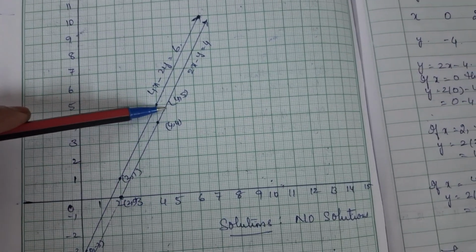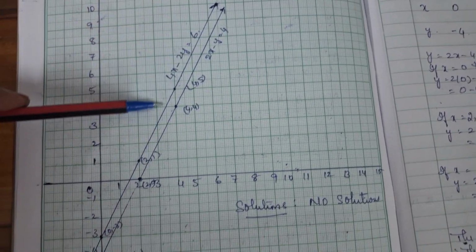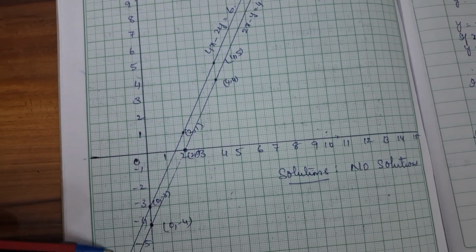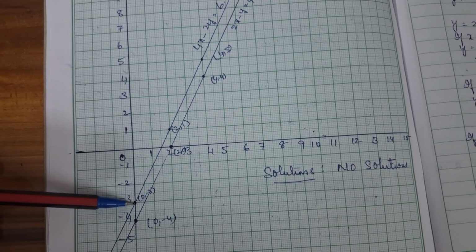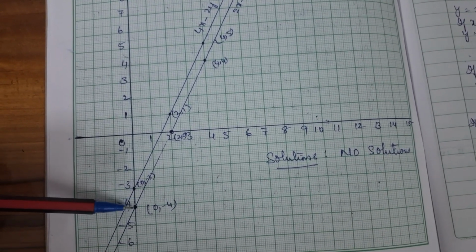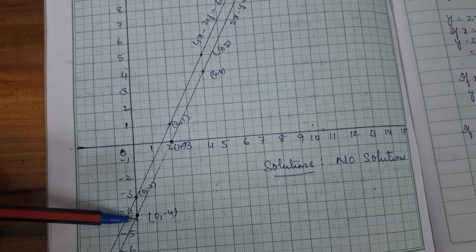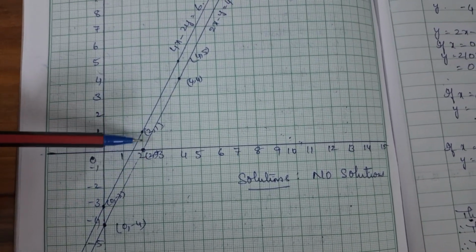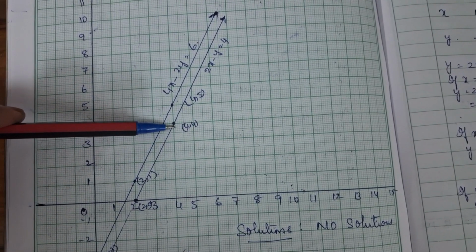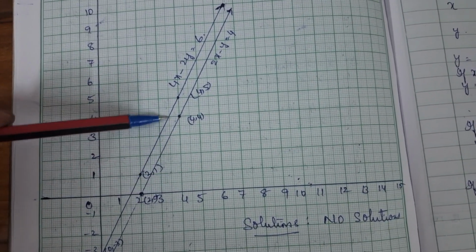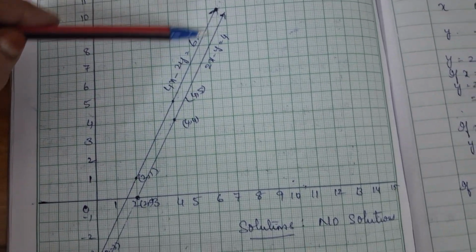This is 4, this is 5. So see, I have got a straight line in this way. 0 comma minus 3 also is there here. Next one equation 0 comma minus 4 is 1 and 2 comma 0 is 1 and 4 comma 4 is this 4 to 4. So this is another line.